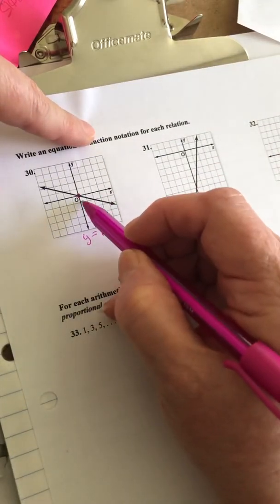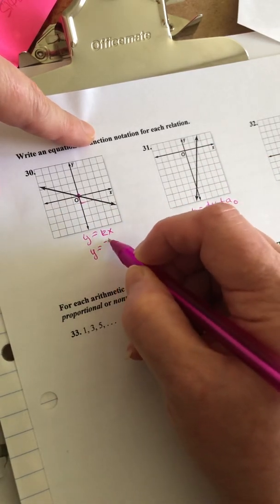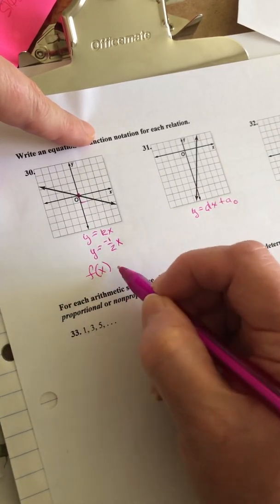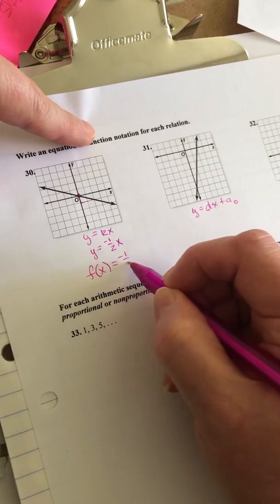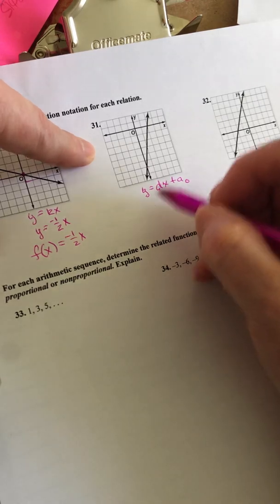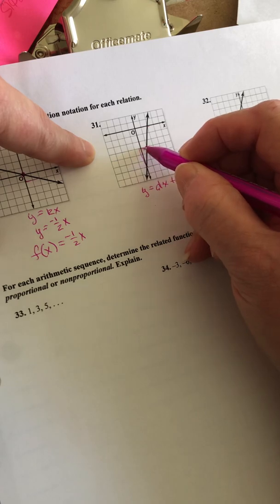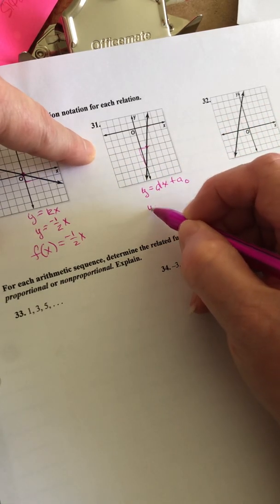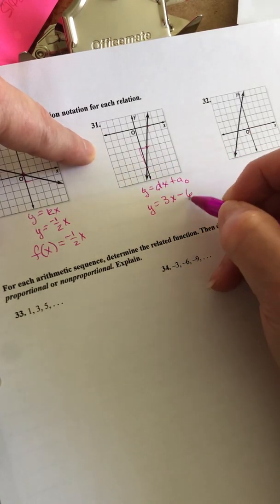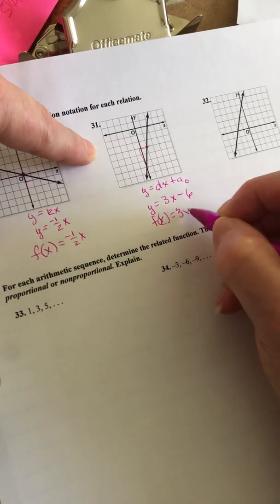So that's just like my arithmetic sequence. Okay? So here I look at my slope, it goes down 1 over 2. So y equals -1/2 x. And function notation just says, well, let's put in an f of x instead of a y. Okay? So when I look at this one, I'm looking for those points. I've got several of them. Up 3 over 1. So y equals 3x. And this is -6. And I can just put f of x. If you put y equals, that's really the same thing.